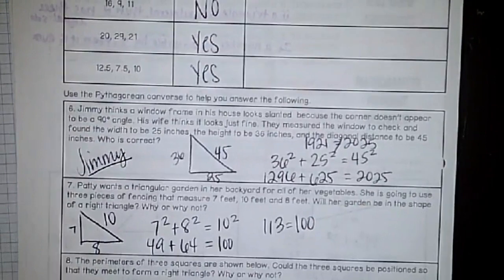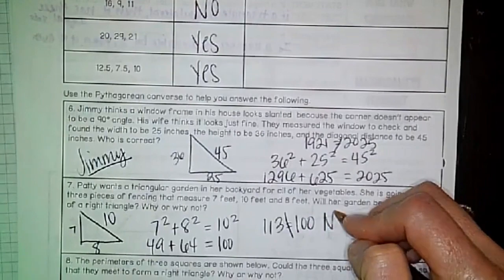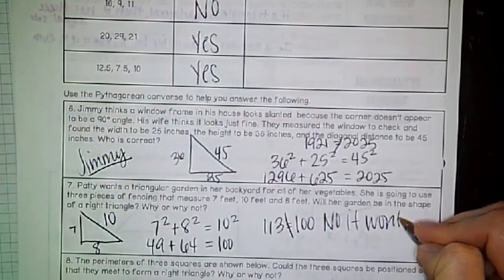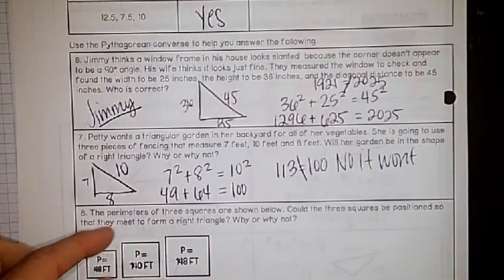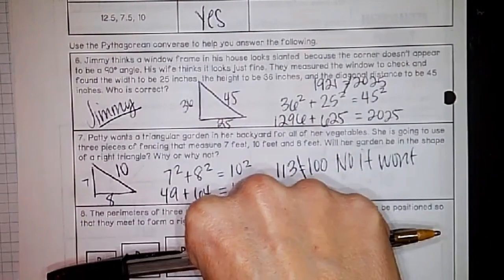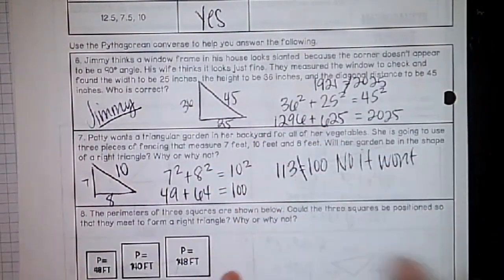Okay, and let's look at our last one. The perimeters of 3 squares are shown below. Could the 3 squares be positioned so that they meet to form a right triangle? Why or why not? They want to know if I could take this square and put it here, and take this square and put it here, and then take the other square and put it here. So they want to see if I can put all the sides of the squares together to make a right triangle. So how would you do that? They're squares, remember? Yes? Okay, so we want to know, can we fit?